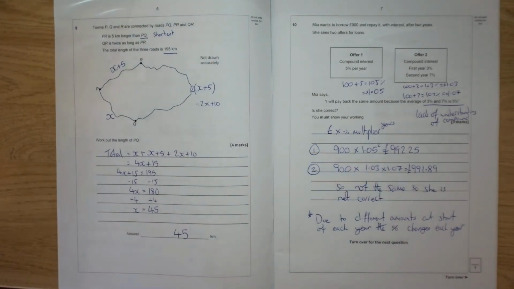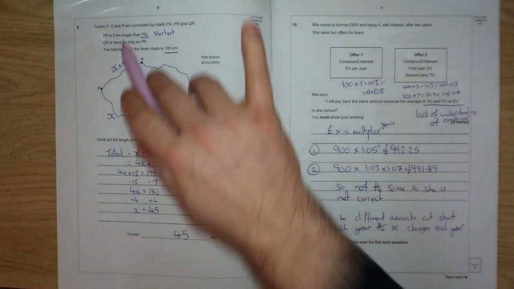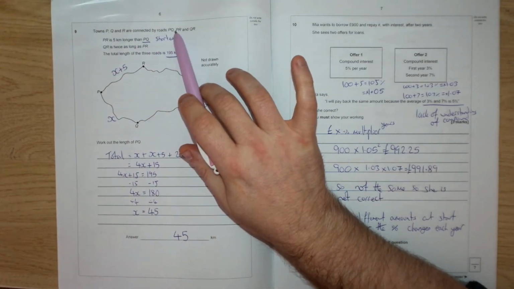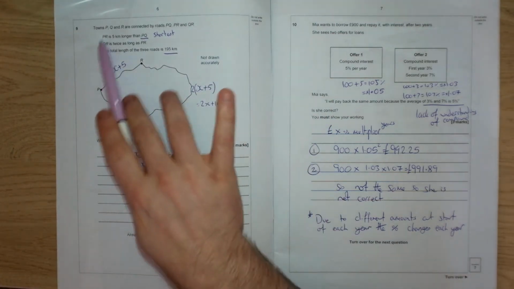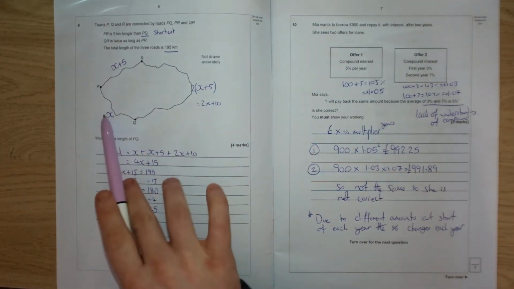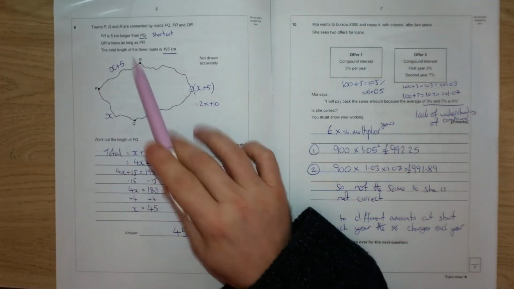Right, next one. Again, another crossover question here. So we've got 3 towns, P, Q and R. They're connected by roads, PQ, PR, QR. PR is 5 kilometres longer than PQ, so I know that PQ is going to be my shortest. So I'm just going to label that up, P to Q, as X. Doesn't matter what letter you actually use, but we can use X in this case.